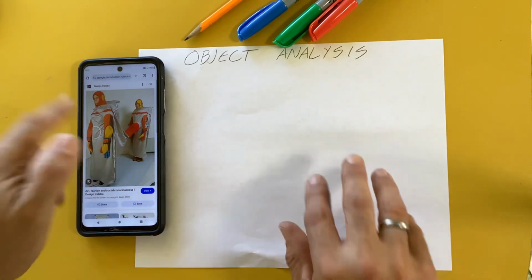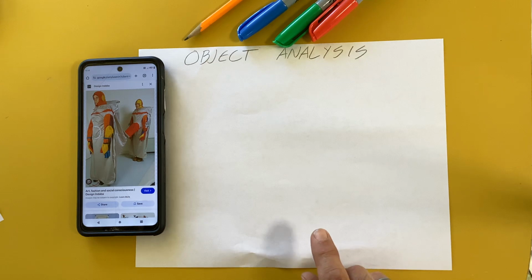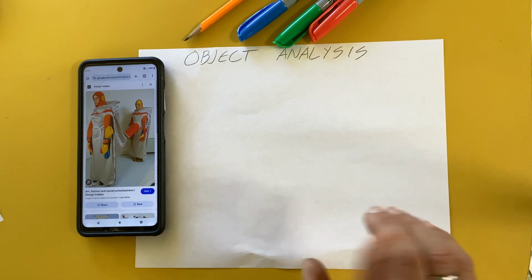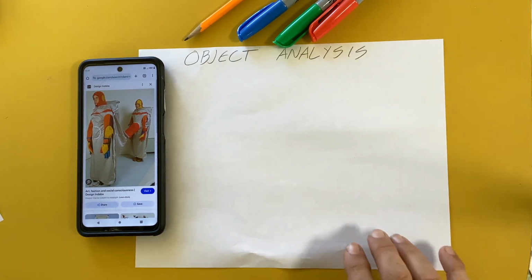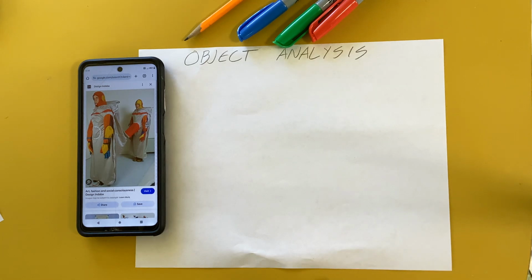You are not doing Lucy Orta. You are going to be doing Tim Hawkinson's Emoter. Let's make that clear. So don't turn this in, but I want to just show you how it works.